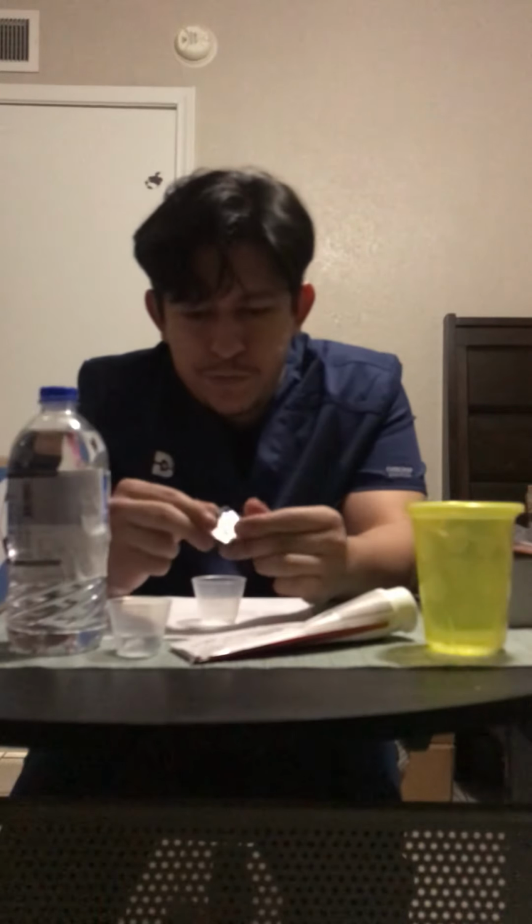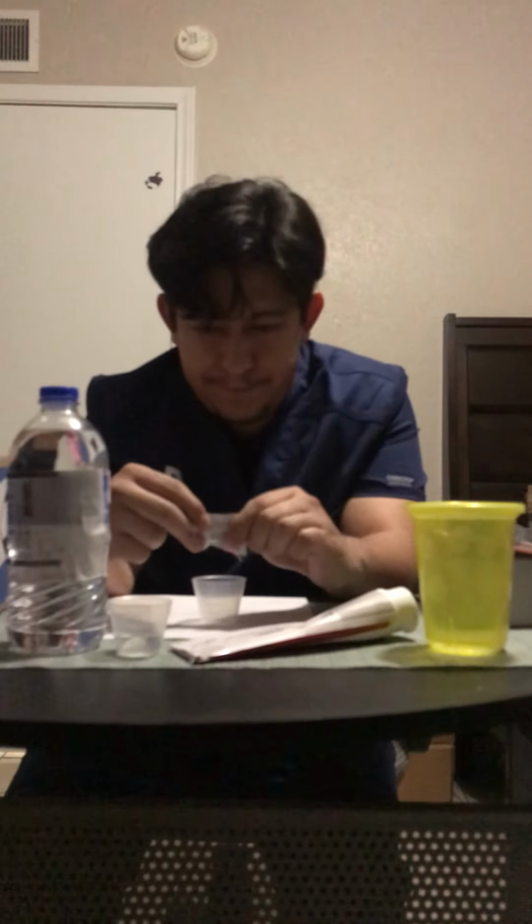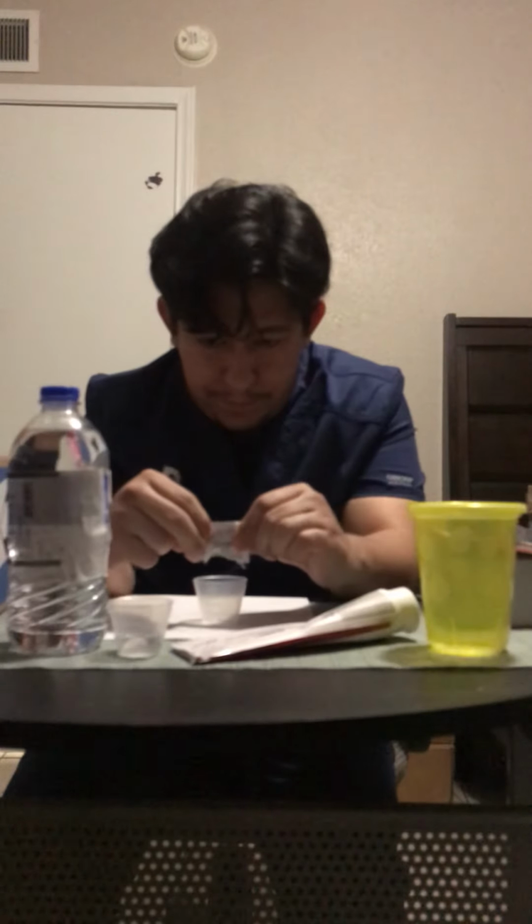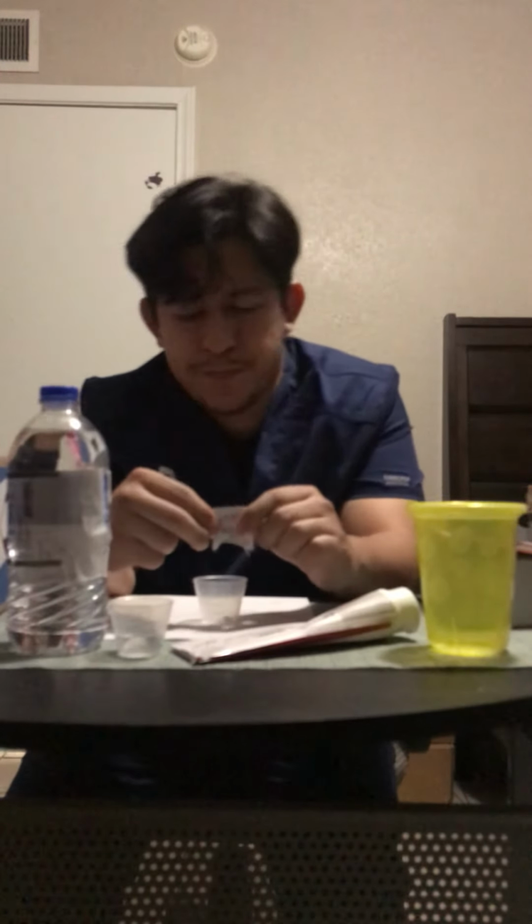Okay, next medication. Second check for Synthroid. 100 micrograms PO. Okay, and when you do this, make sure you don't touch it. Same thing for the liquid. Just let it fall into the cup. There you go. All right.